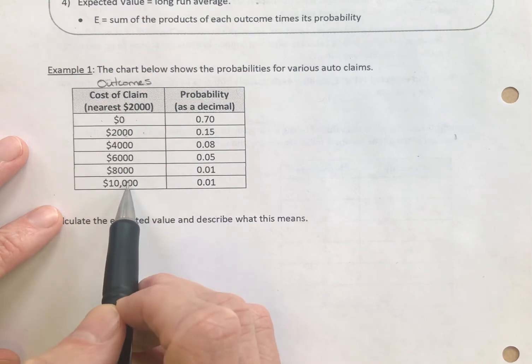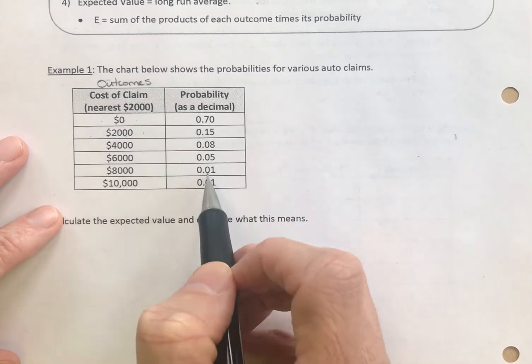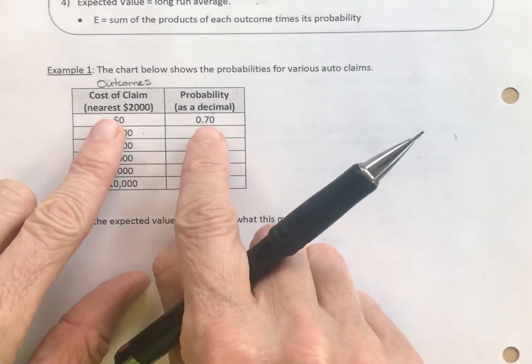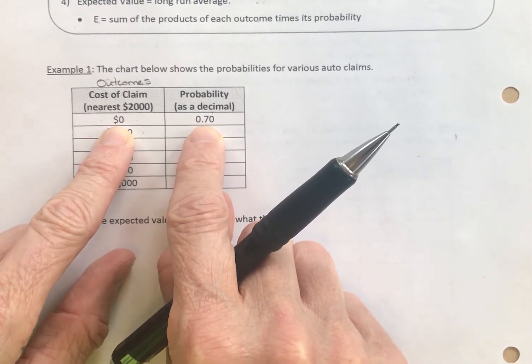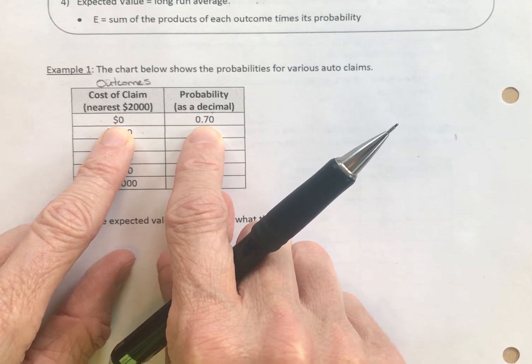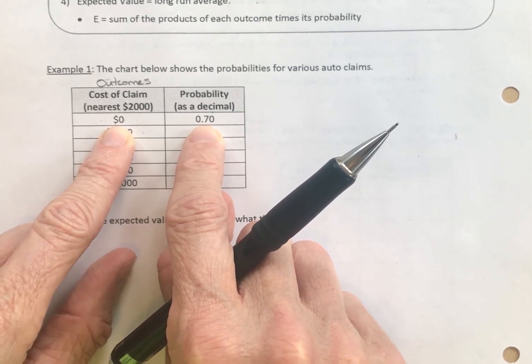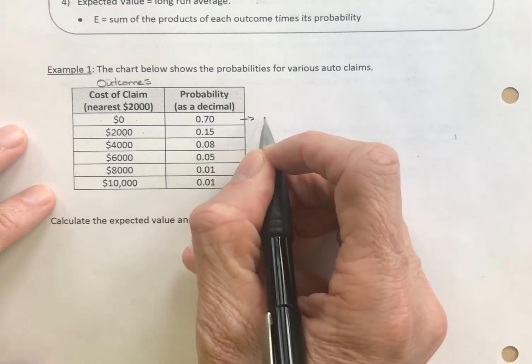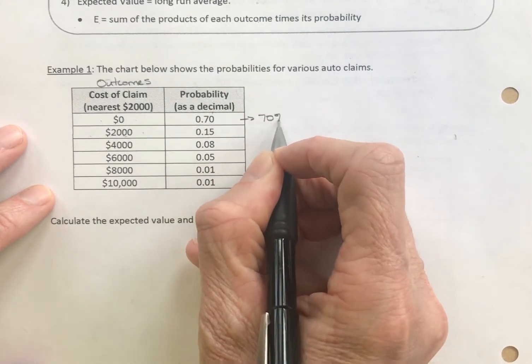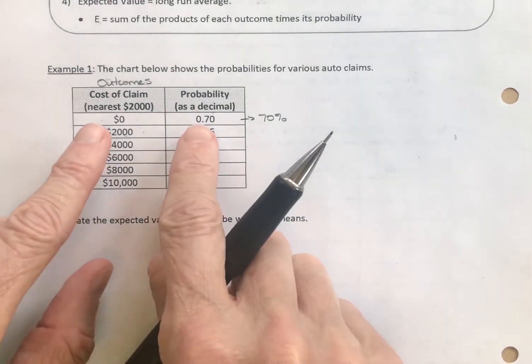And as you can see over here, the probability as a decimal, the vast majority of these auto claims are less than $1,000 because those are the numbers that will round down to 0. And of course, 0.7 we know is in percentage terms 70%.